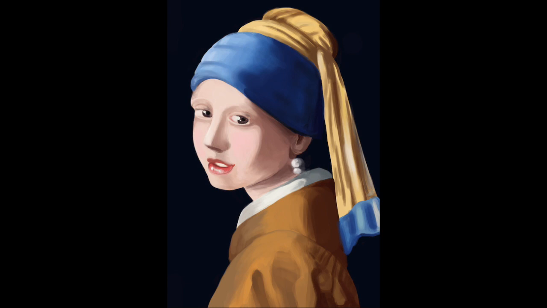Here is the final painting. I love it. The only thing I would probably change would be to make the face a little bit more slim instead of round. But I loved making this. In fact, I was thinking of maybe doing a part 2 with the Mona Lisa.